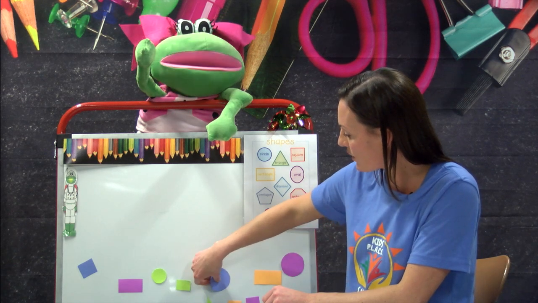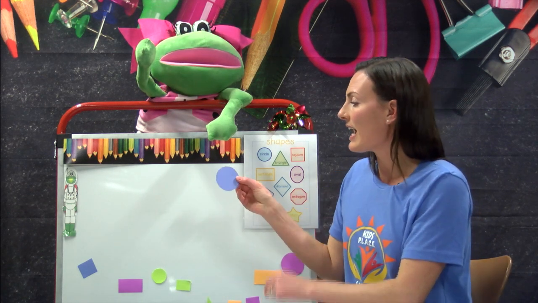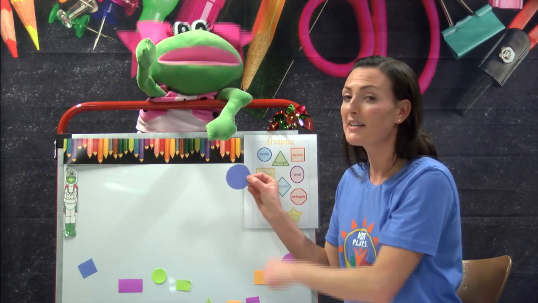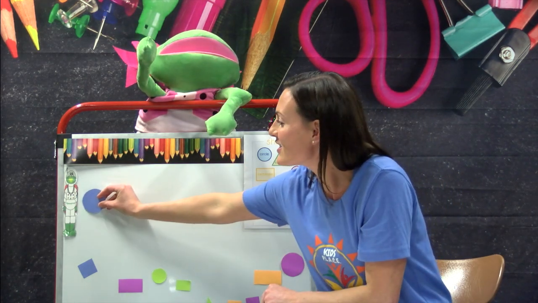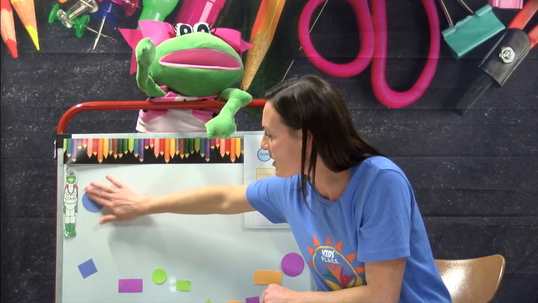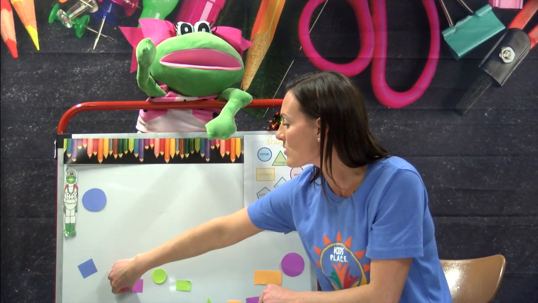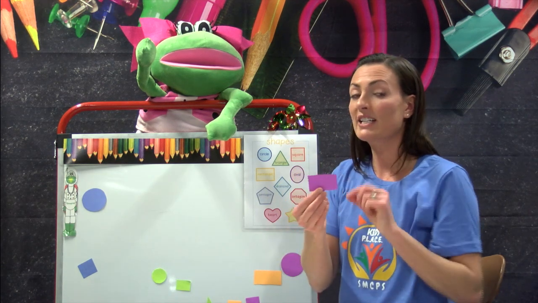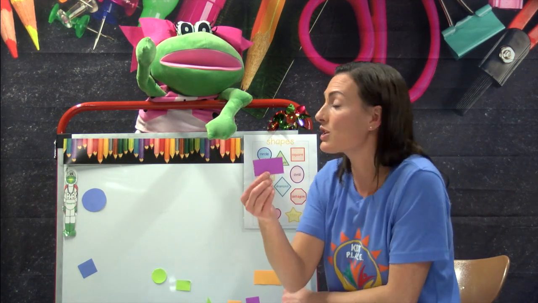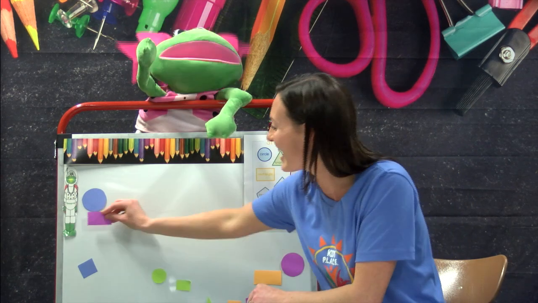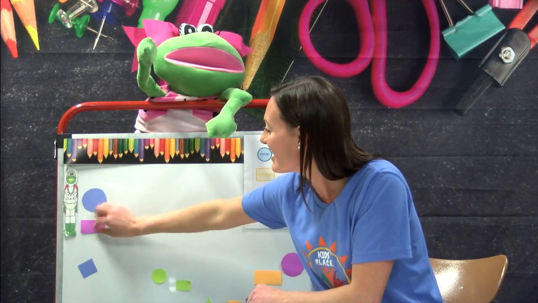Okay, this is the first one. It has curvy lines that just keep going. It must be a circle. I'm going to put it right there, and we're going to make a line of all of our circles. This one has 4 sides, but 2 are bigger and 2 are smaller. It must be a rectangle. Franny, you're so good at this.